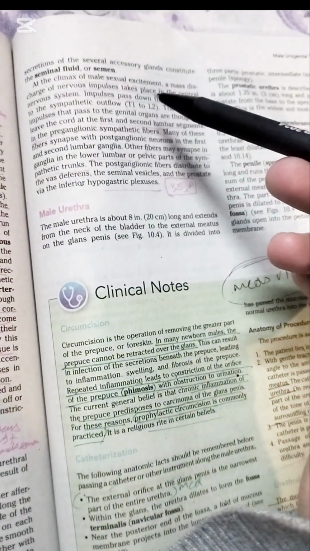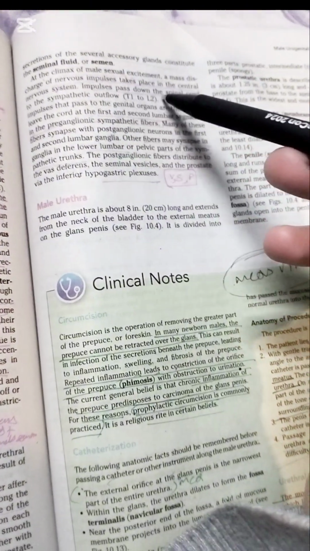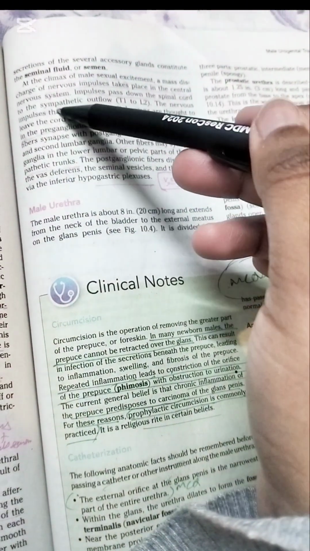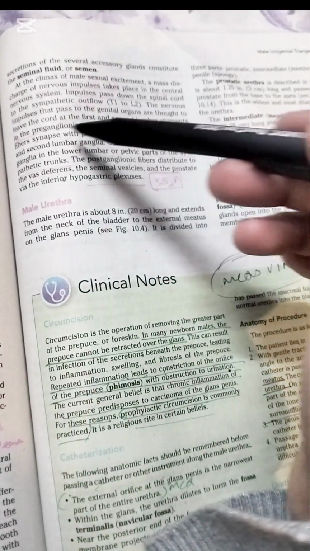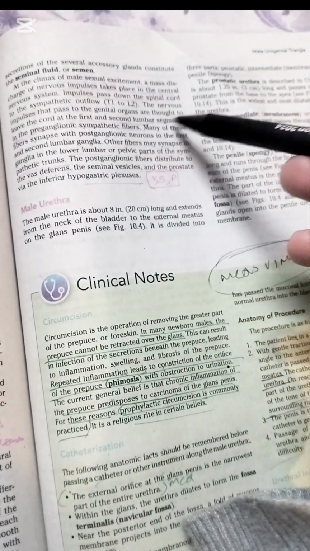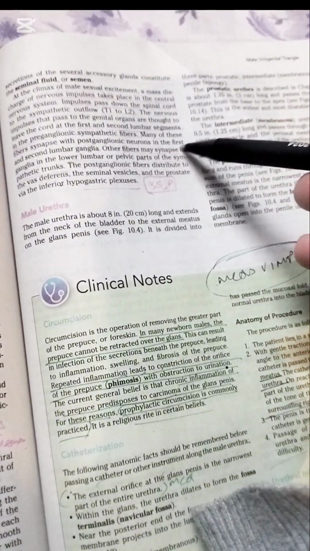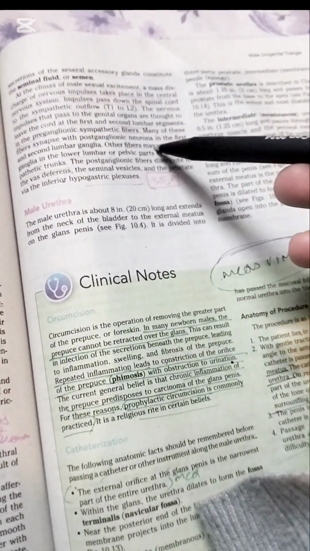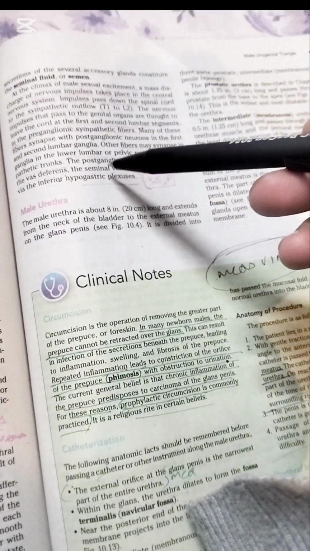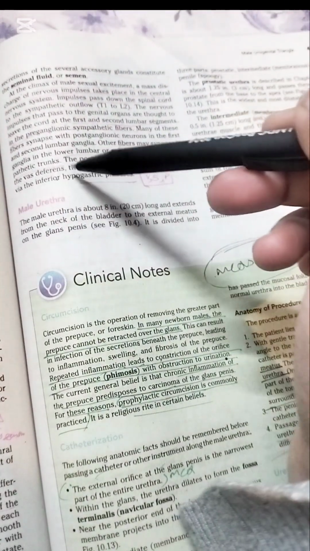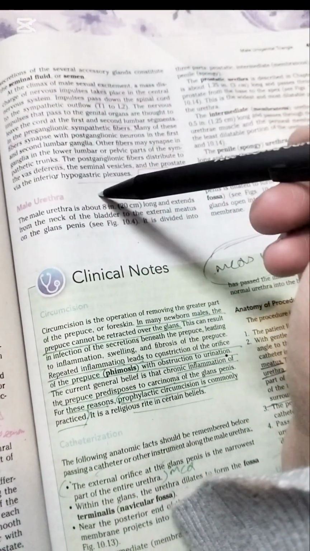At the climax of male sexual excitement, a mass discharge of the nerves will take place in the CNS. Impulses will pass down the spinal cord to the sympathetic outflow T1 to L2, and the nervous impulses that pass to the genital organs leave the cord at L1 and L2. Many of the preganglionic sympathetic fibers will synapse with the postganglionic neurons in L1 and L2 as well. Other fibers may synapse in the ganglia in the lower lumbar or pelvic part of the sympathetic trunks. Postganglionic fibers will distribute to the vas deferens, the seminal vesicle, and the prostate through the inferior hypogastric plexuses.